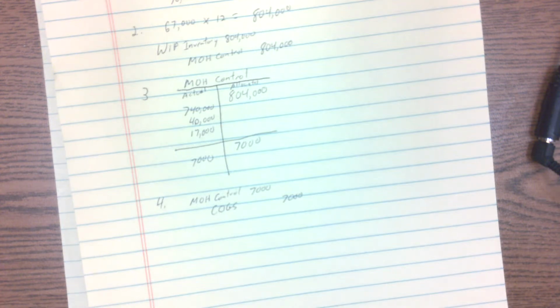Okay, let's move on to problem or exercise number 25. And here we're going to have allocating and adjusting manufacturing overhead.